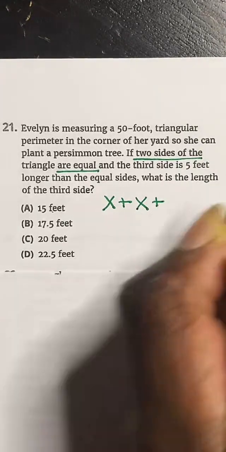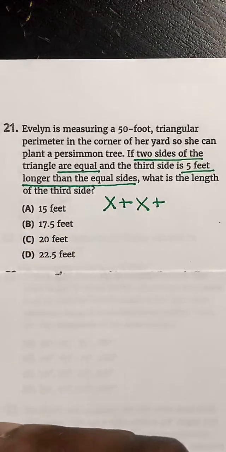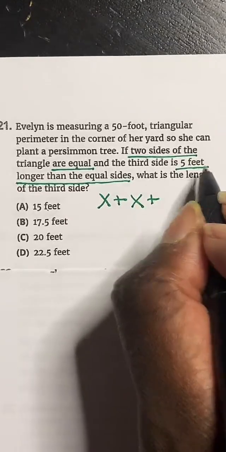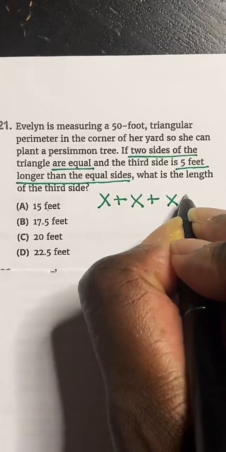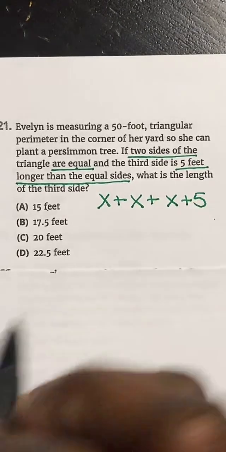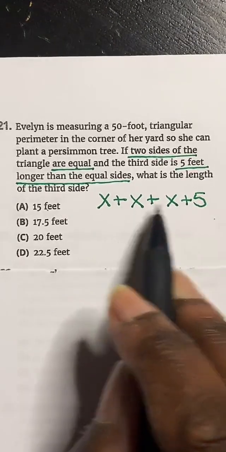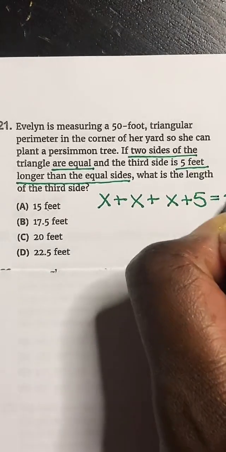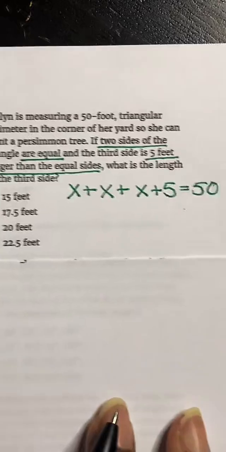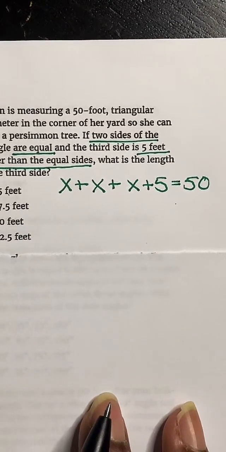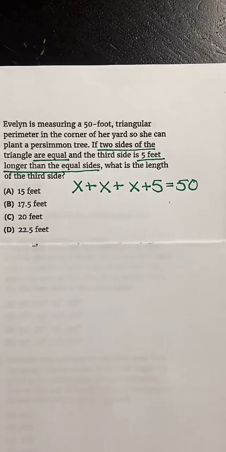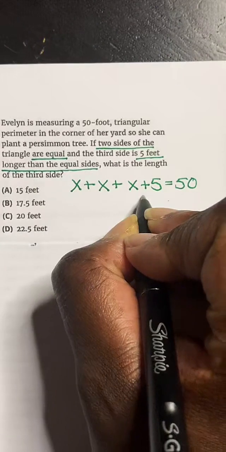Now the third side, they said, is 5 feet longer than the equal sides. If the equal sides represent x, and we're saying 5 feet longer, that means we're talking about x plus 5. So this is side 1, side 2, and this is side 3, and they said the measure is going to be 50 feet. Let me lower this a little bit. All right, so now we can do a little bit of algebra. I know I'm going to subtract my 5.